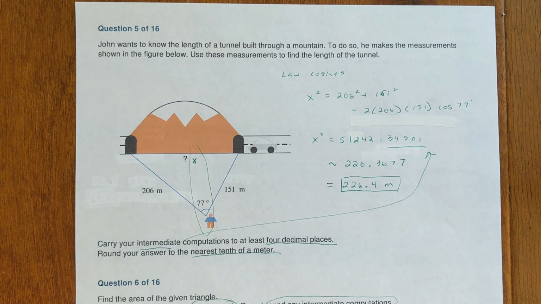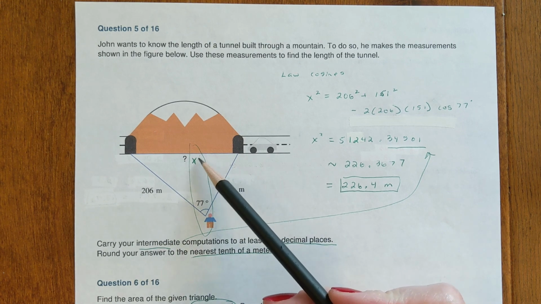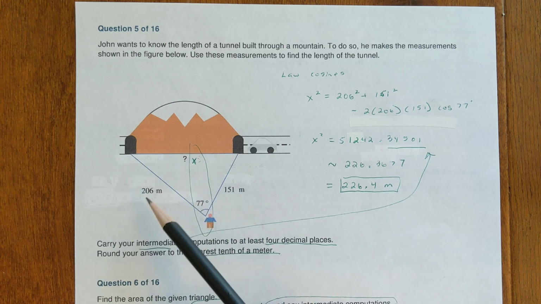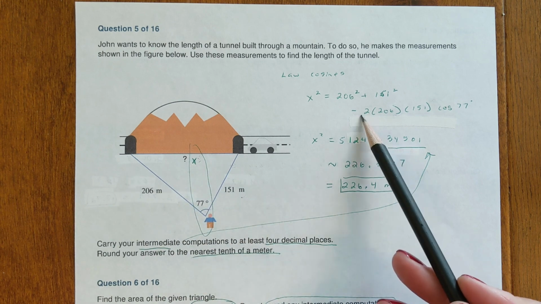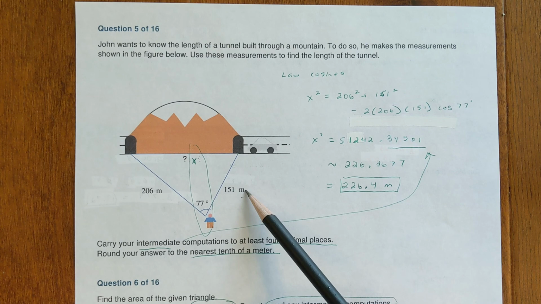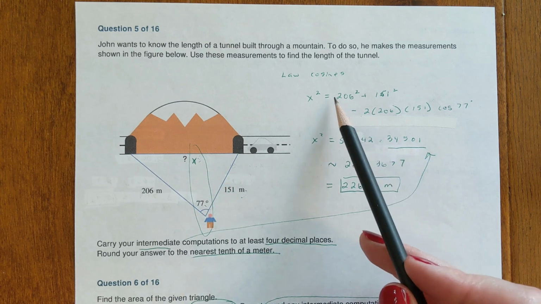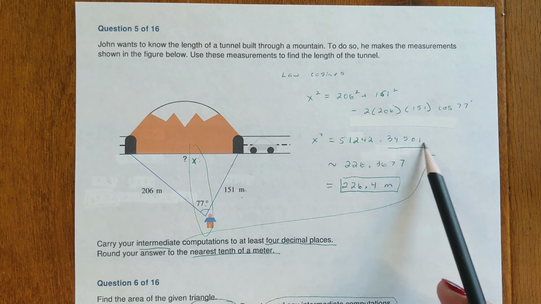So we don't have another angle at all. It's definitely not going to be the law of sines, but it's enough to do the law of cosines. So we want that side, which is across from this angle. So x squared is equal to the other two sides squared minus 2 times those two sides, and then the cosine of that angle, that's 77. So you can put that whole chunk in your calculator at one time.